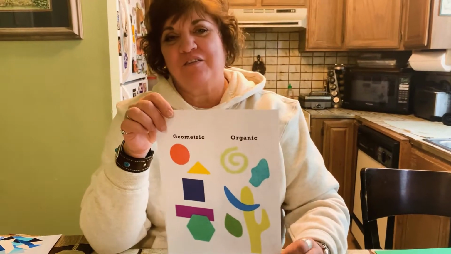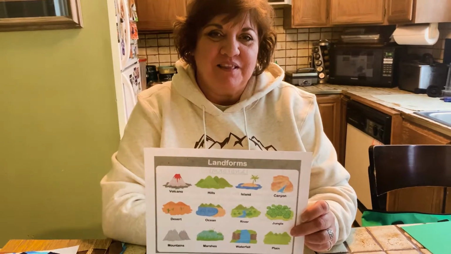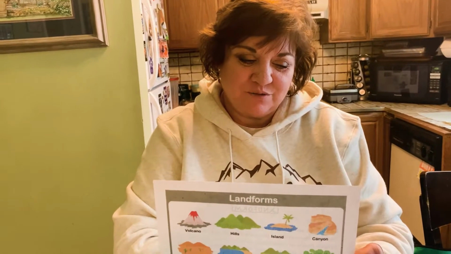So for your class today, your 5th grade teachers told me that you've been studying landforms in science. So I thought it'd be fun to do an art project that goes along with your science lesson about landforms. I know you already know what landforms are, but this is what I found.